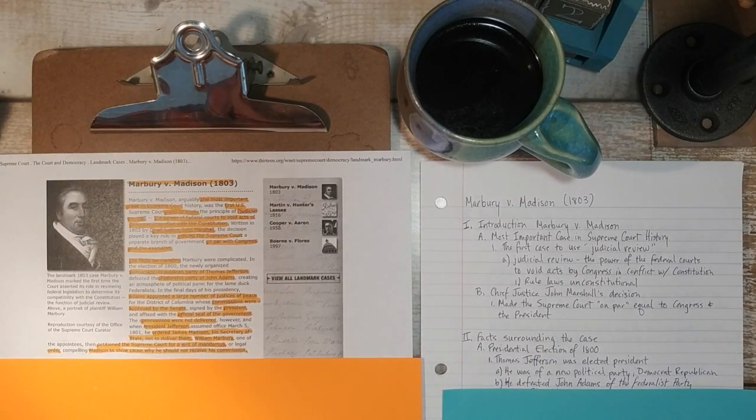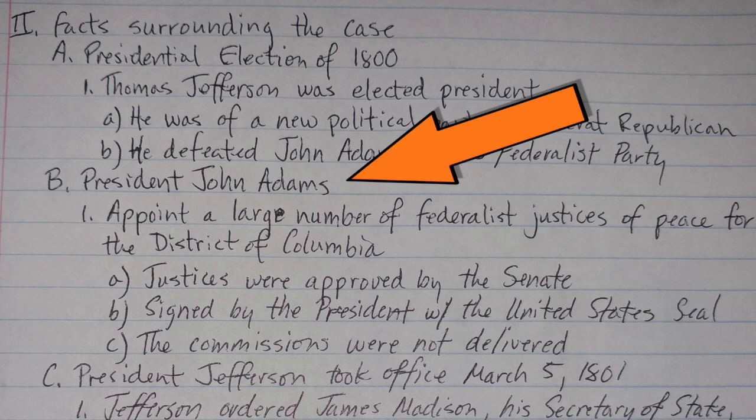Okay, taking those key facts that I highlighted and saying, how can I make this? So, who was Thomas Jefferson? Well, he was elected president. It's part of the election of 1800. And part A here basically defines his political party. It also defines what he did in the defeat of John Adams. B, let's talk about President John Adams.